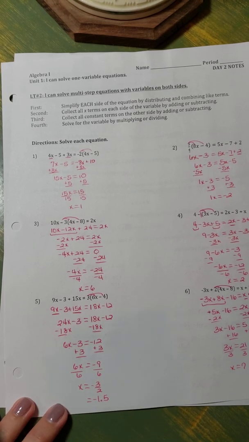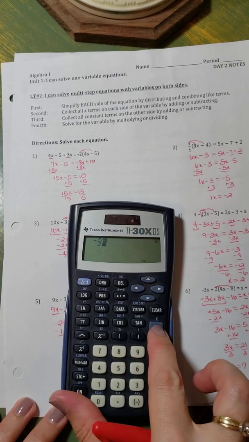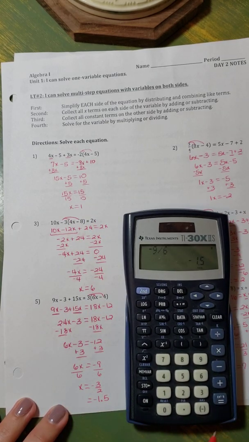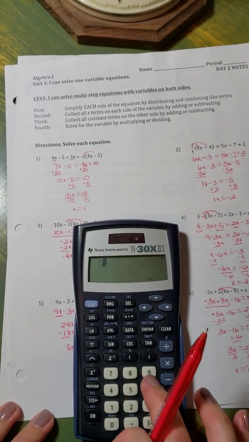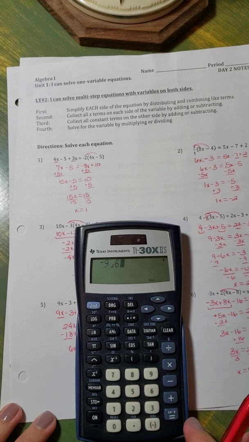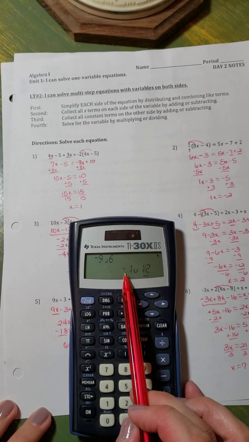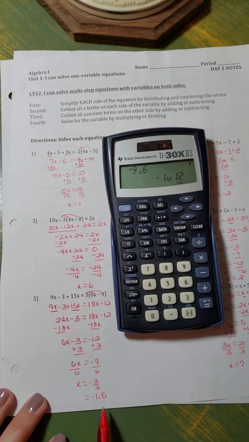Some of you will use your calculator and do negative 9 divided by 6, which gives me the decimal negative 1.5. You can also use your fraction key, negative 9 fraction key 6 equals, and this now becomes the mixed number negative 1 and 1/2, which is the same as this decimal negative 1.5.